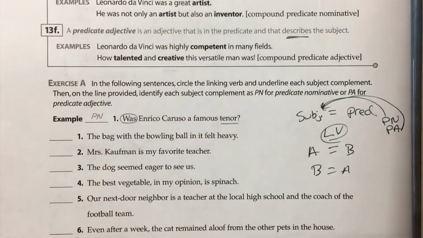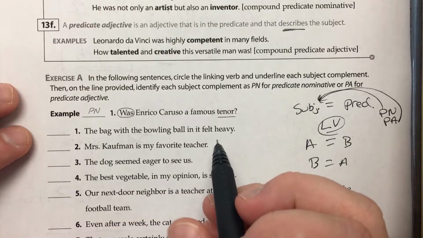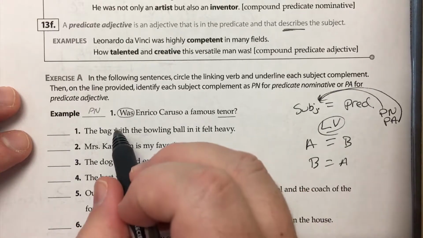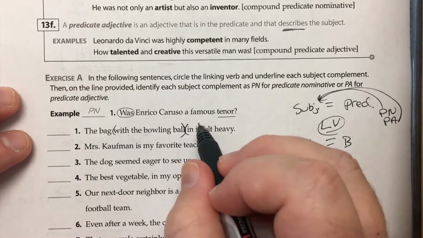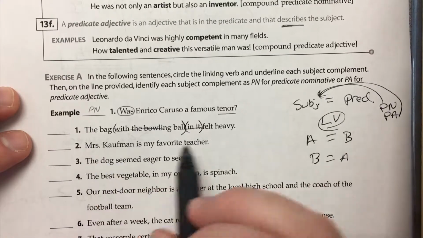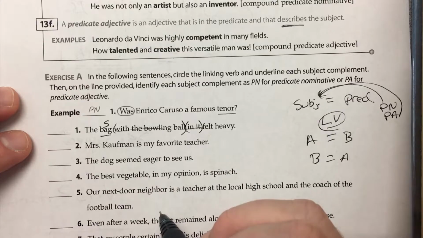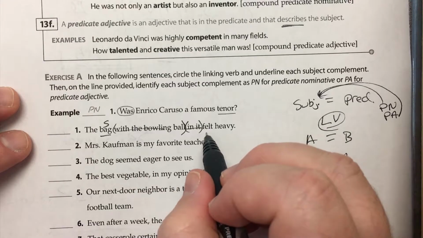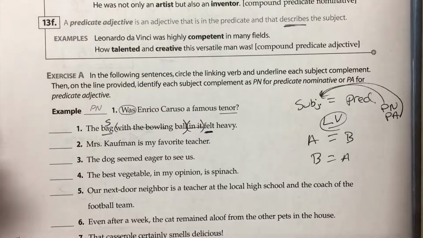Let me show you what I mean. So like right here, the bag with the bowling ball in it felt heavy. Again, I'm still not going to use prepositional phrases, so with the bowling ball and in it, I don't have to worry about those. So I have the bag felt heavy. All right, so the bag is my subject. What's my verb? Felt.